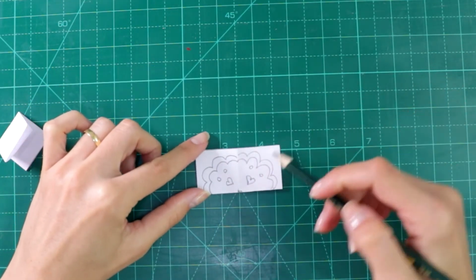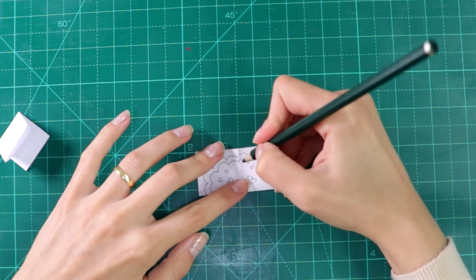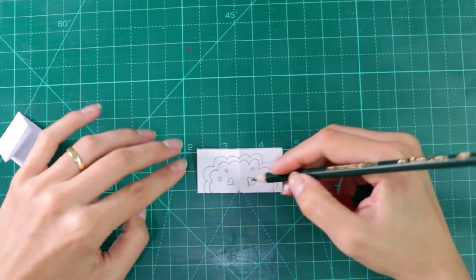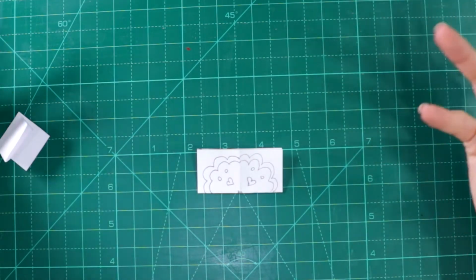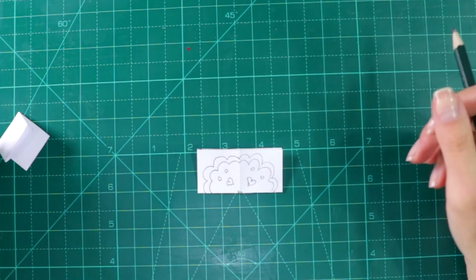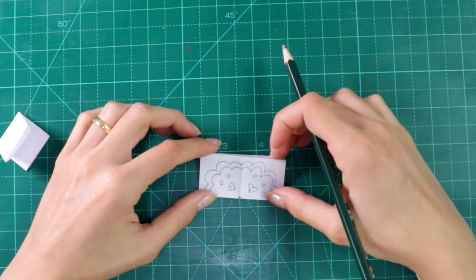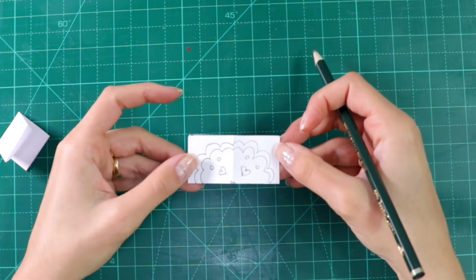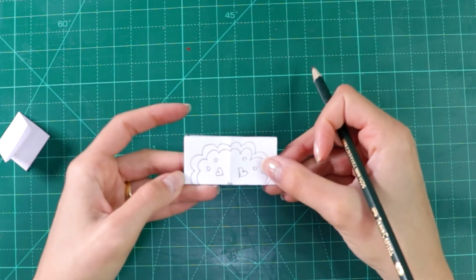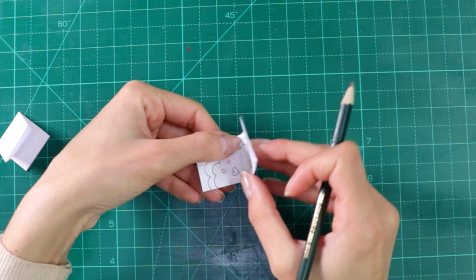Now when you open the paper, you can see that those two drawings beside each other are creating something else. What are we doing now? Now you are going to open the paper like this and fold this way.